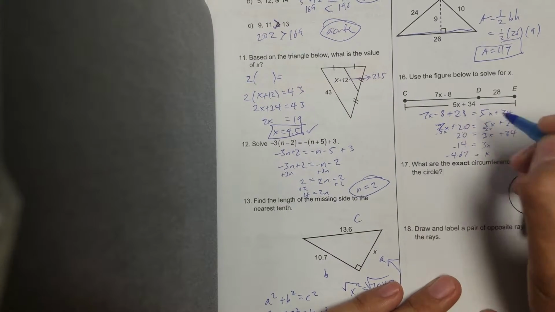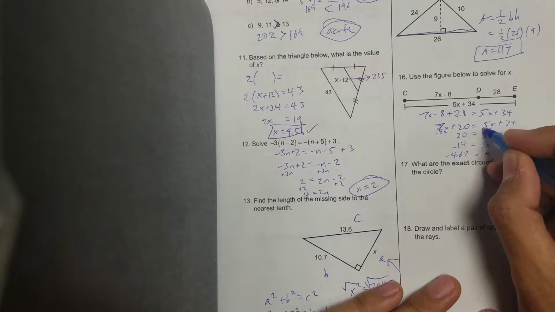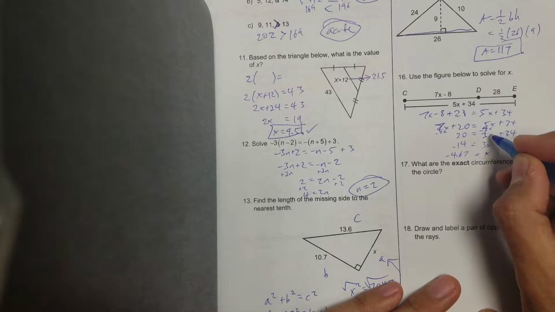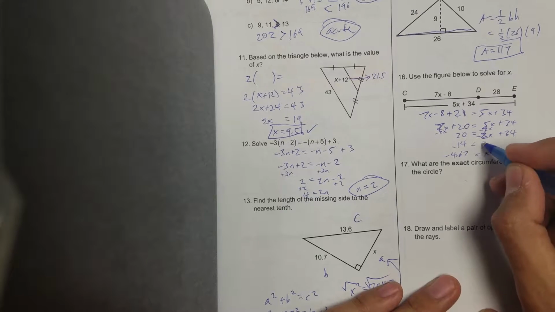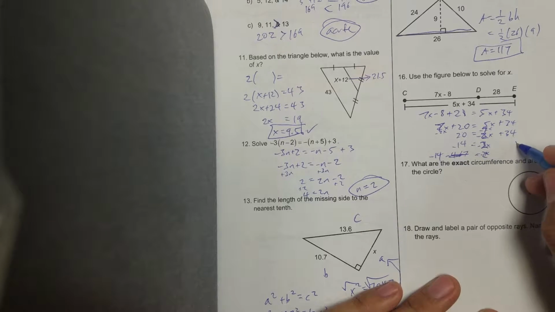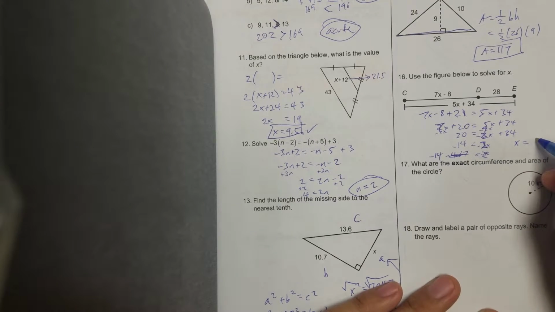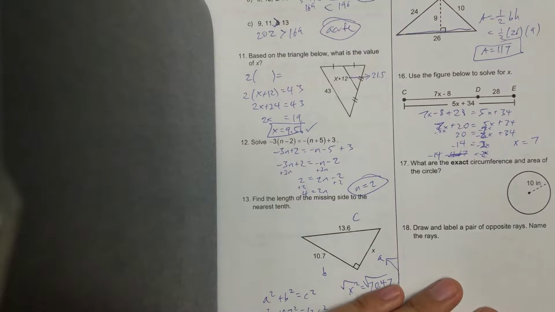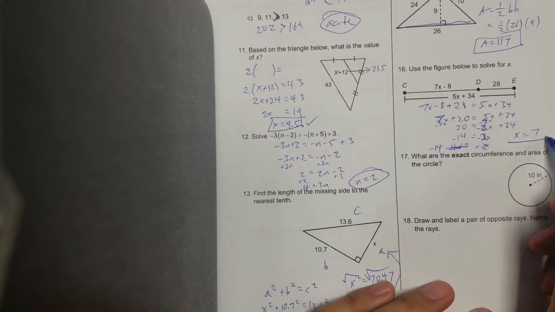Here, that's 7. So this was minus 7x. So that's negative 2 here. Negative 2, negative 2, equals negative 14. So that means x equals 7. Okay, that's better. So x equals 7.